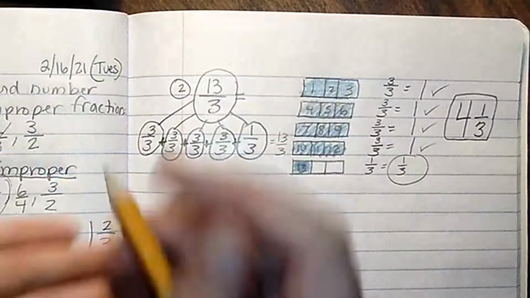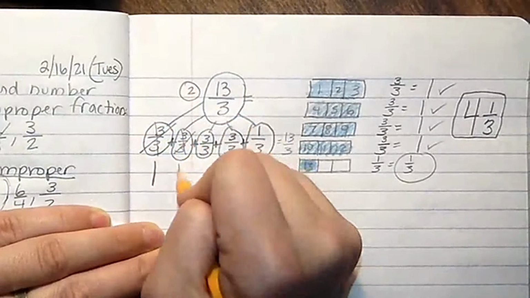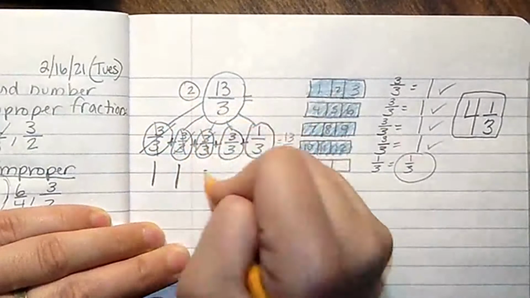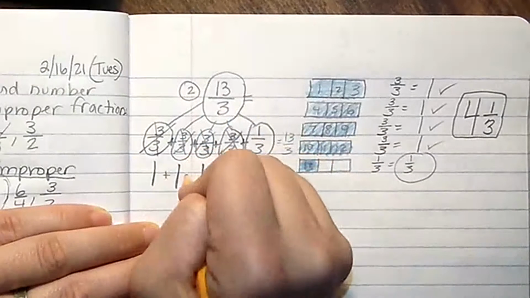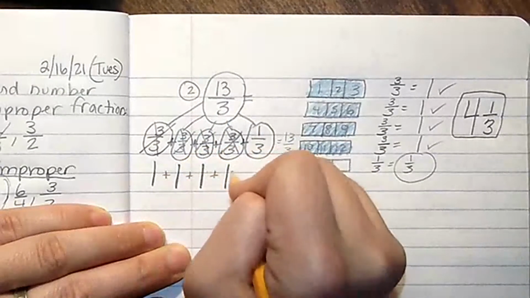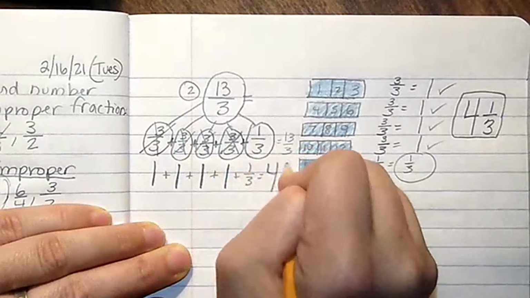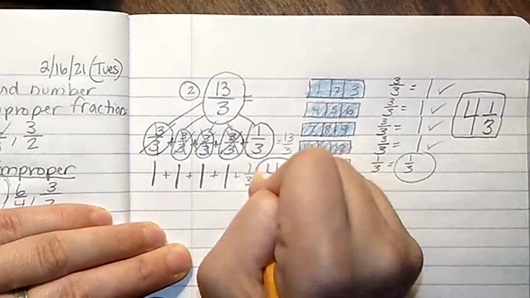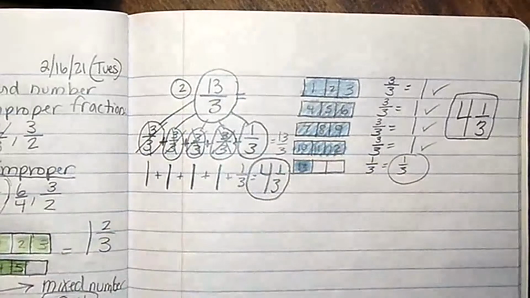Let's rename some of them. So I'm going to cross off 3/3. That's 1 whole. Cross off 3/3. That's 1 whole. Cross off 3/3. That's 1 whole. Cross off 3/3. That's 1 whole. 1, 2, 3, 4. Plus 1/3 more gives me 4 wholes and 1/3. And now we've double checked and proved our answer 2 different ways.